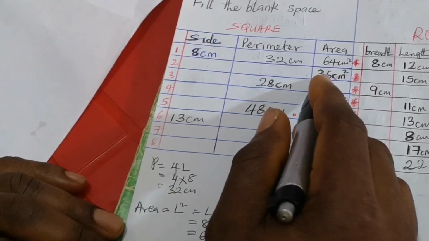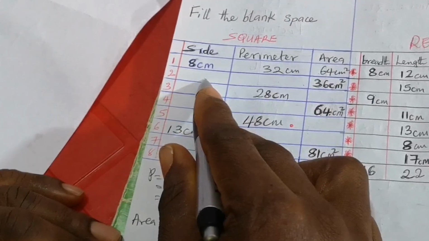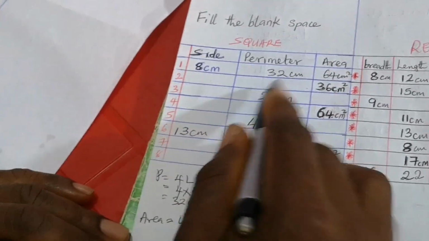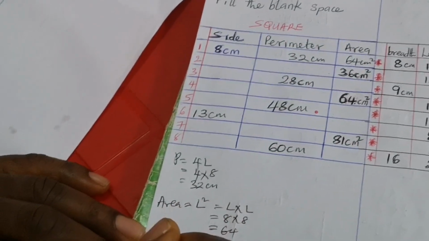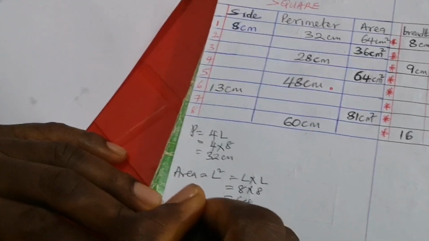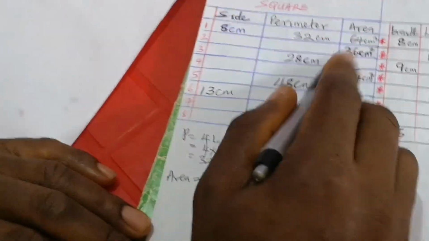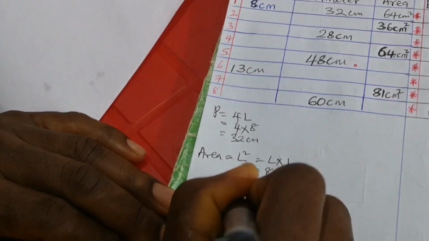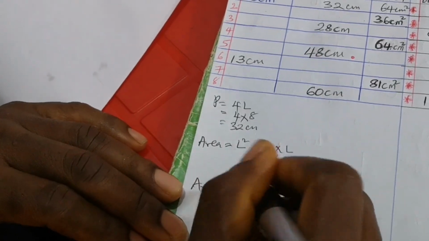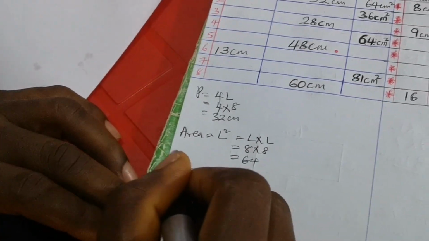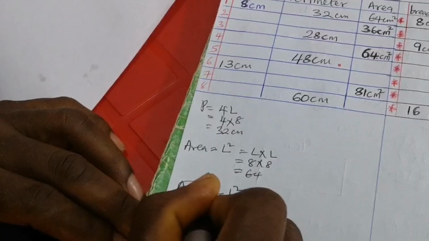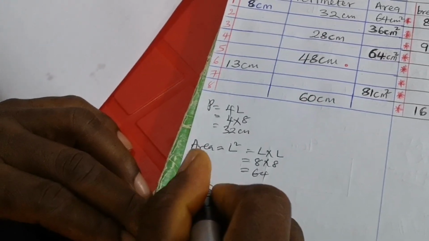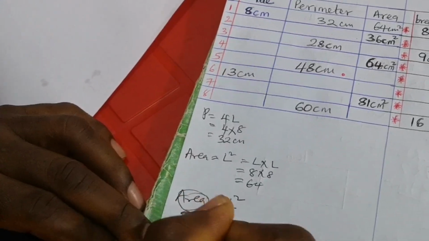Now let's look at how to find the side first. We'll first find the side, then the side will help us to calculate the perimeter. So we write the formula for the area of a square. Area of a square is L square. Now we are given the area to be 36. So anywhere I see area, I will replace it with 36.